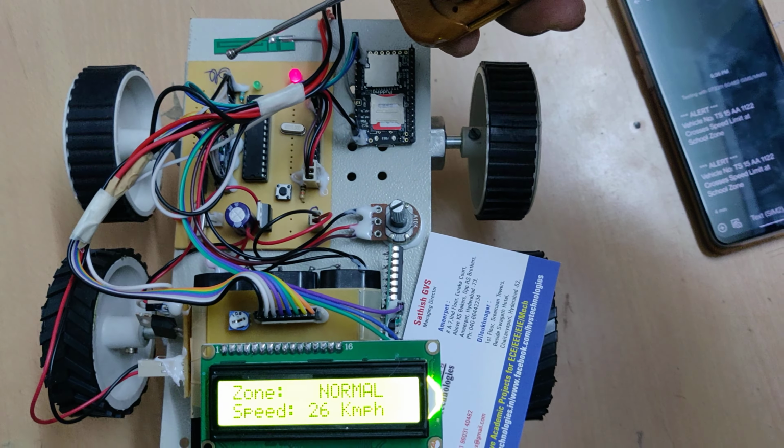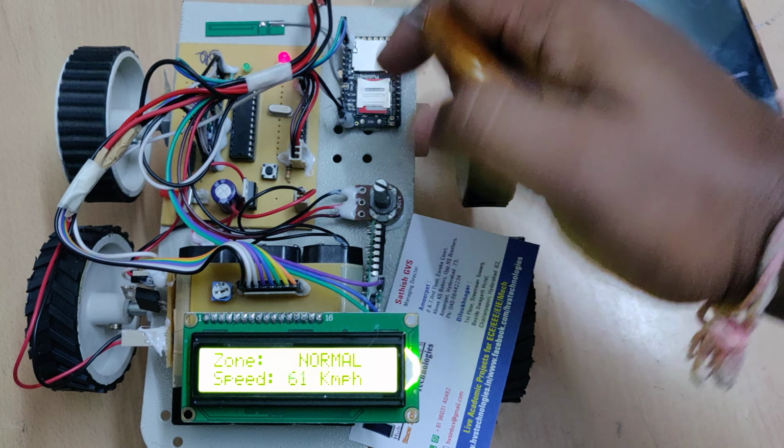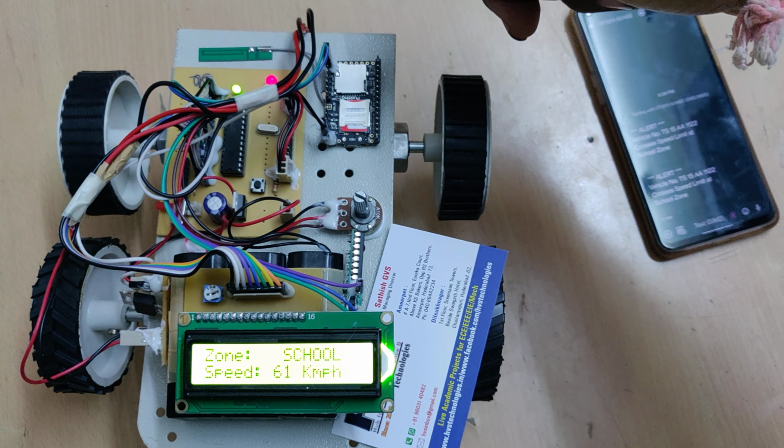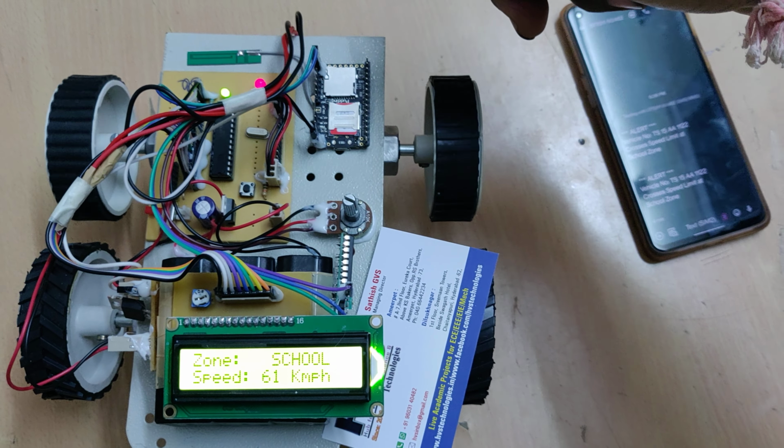And now it is giving a warning on the LCD to the driver to reduce the speed. After 5 consecutive warning messages, it will send a message to the department person. Right, so we got the message alert: the vehicle number crosses the speed limit at school zone.